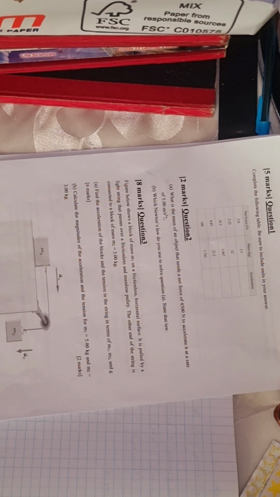And number B says: calculate the magnitudes of the acceleration and the tension, whereby m1 is provided to be 5 kilograms and m2 is provided to be 3 kilograms.